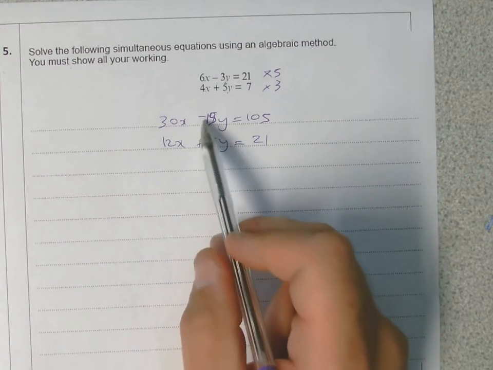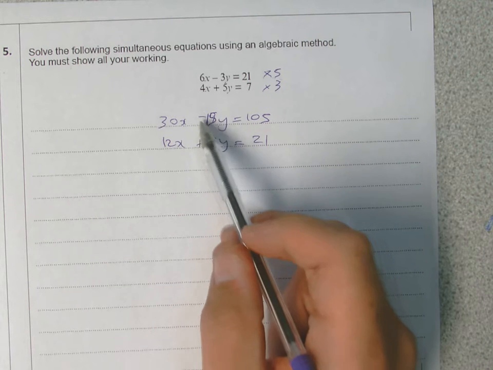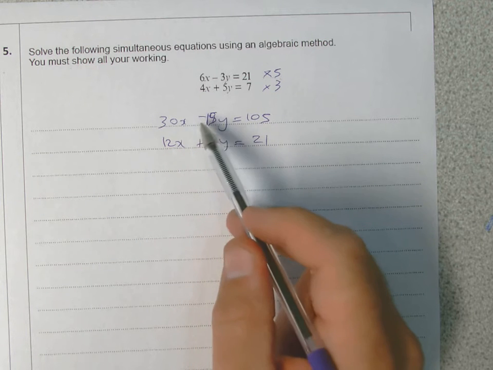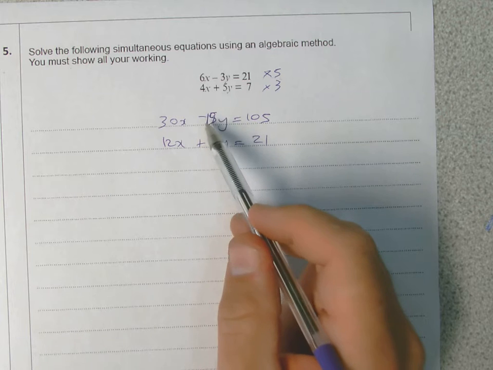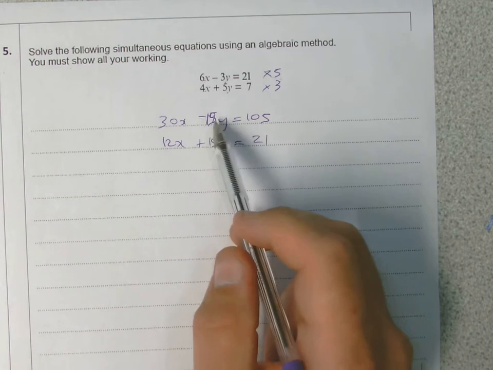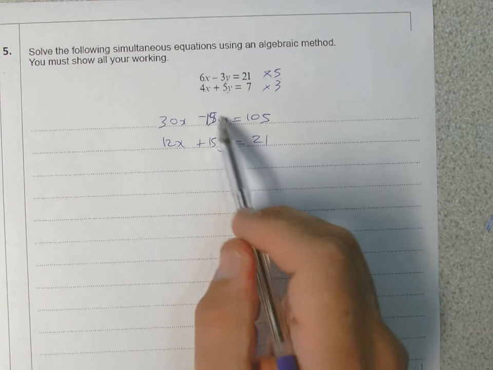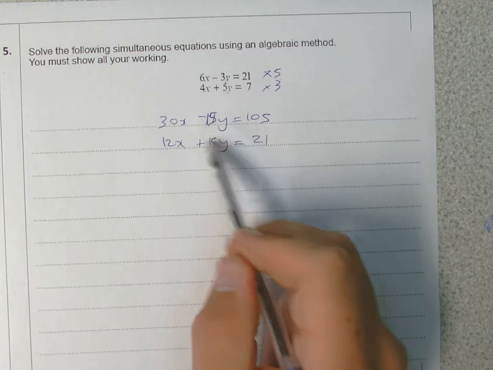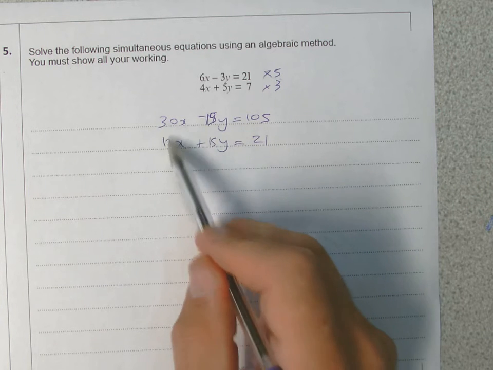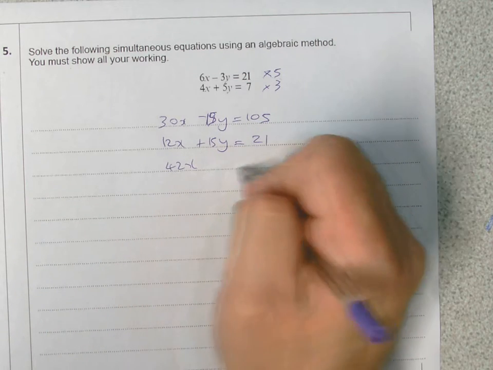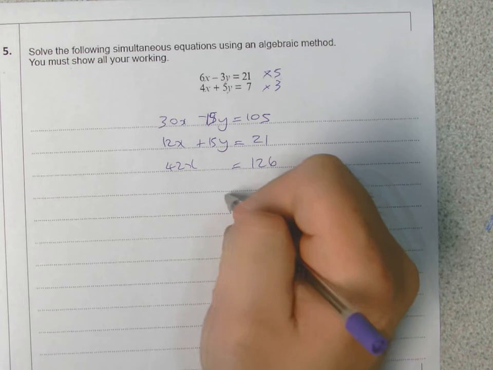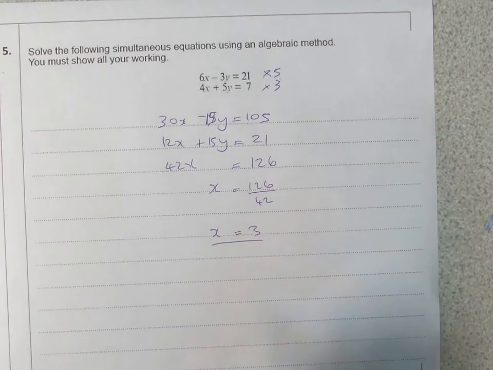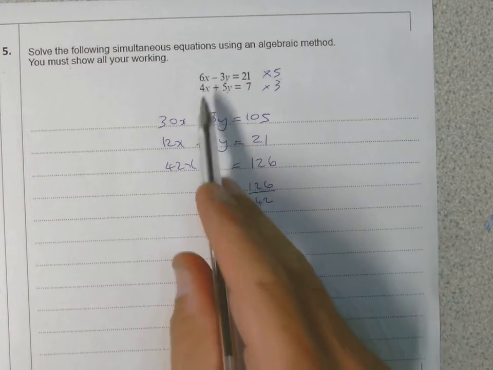Now what I wanted to focus in on here was the fact that the signs are different. When they're different, instead of taking away the equations, we need to add them. Now, I know that might not make much sense, but if we do add them, think about it. This is negative 15y. This is a minus 15. If we add 15 to it, it would make it 0, won't it? This becomes 0 by adding. So I'd have to add these as well. That gives me 42x. I'd add these as well, so I get 126. So x then will equal 126 divided by 42. x equals 3.